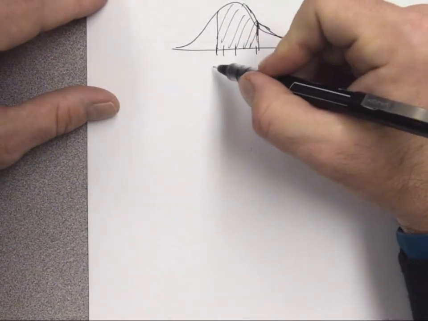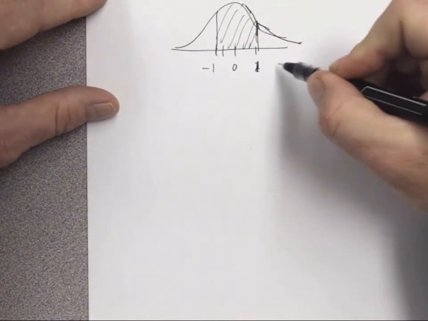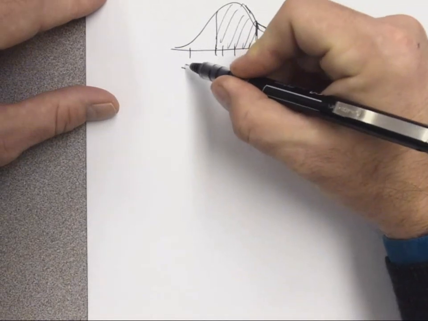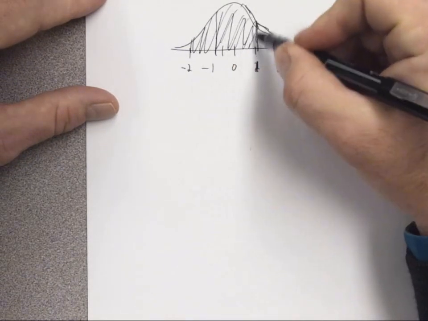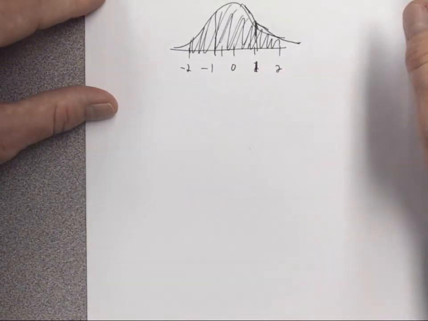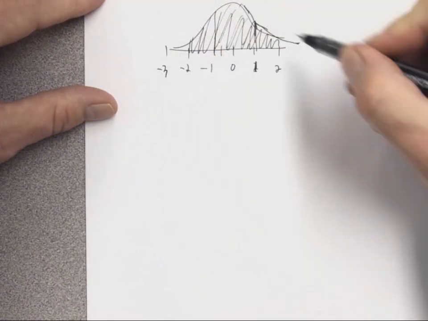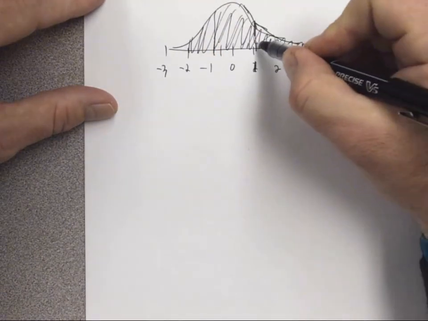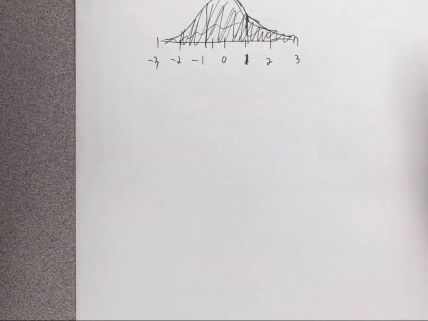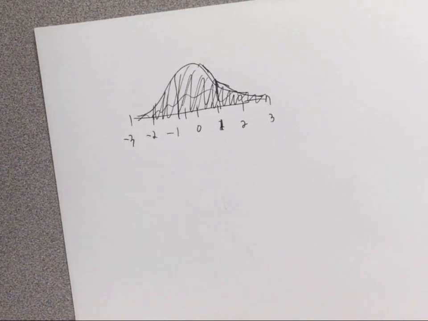And then if you go 2 standard deviations, that's about 95%, right? And then 3 standard deviations is about 99%. Now, what I mean is about. You guys can find those numbers now, okay? Just use this table to tell you exactly what they are, okay?